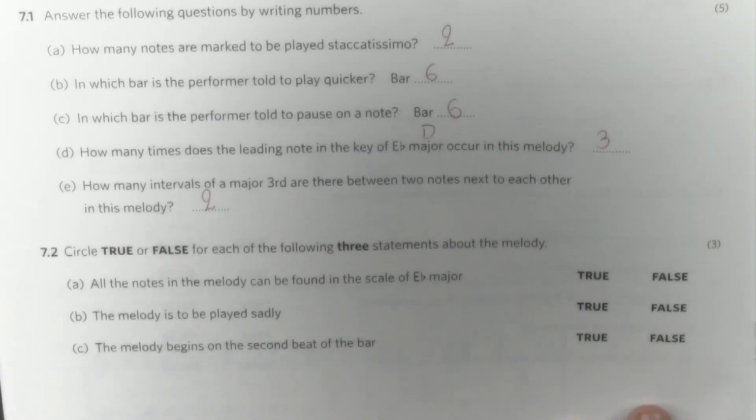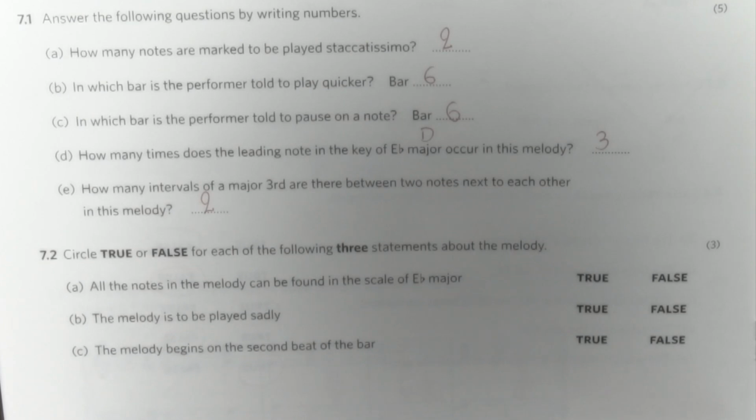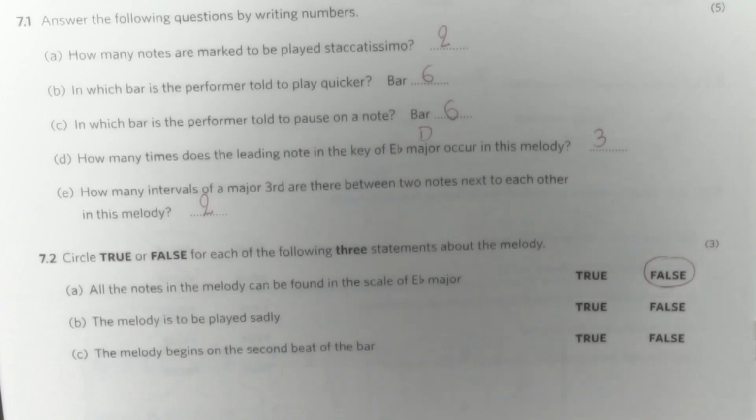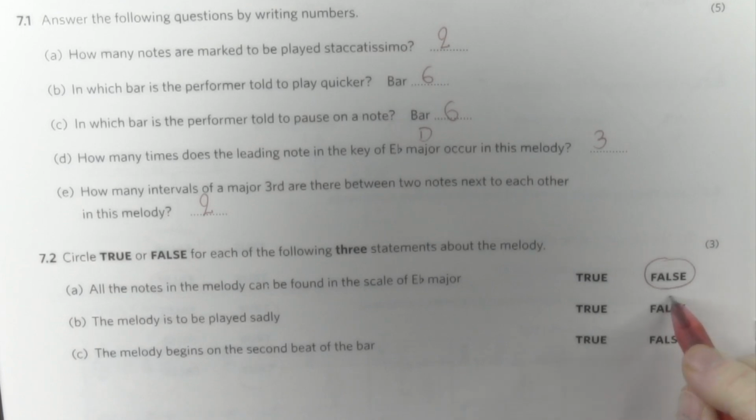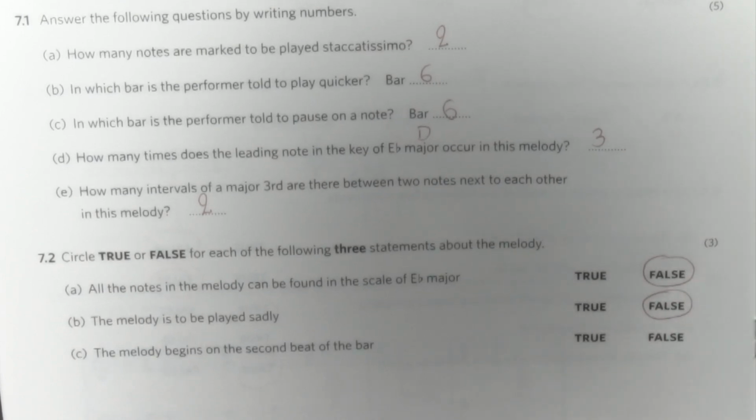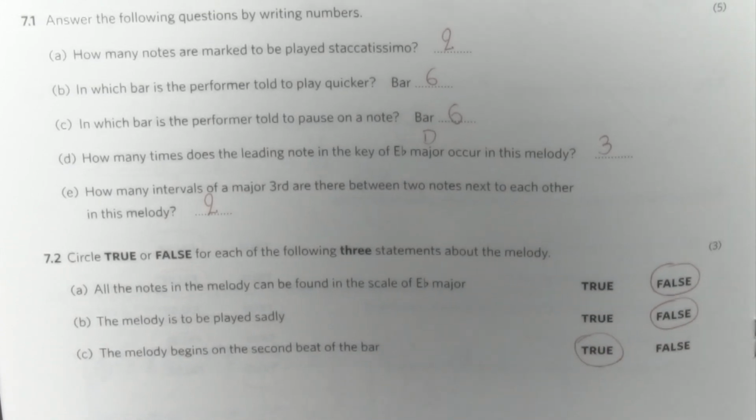In the next question, we need to circle true or false for each of the statements. All the notes in the melody can be found in the scale of E flat major. No, because we have this A natural in bar 3, so no. The melody is to be played sadly. Well, actually it's the opposite, because scherzando means joyfully, so no. The melody begins on the second beat of the bar. Yes, it does. The first bar is incomplete, so yes, that's correct.